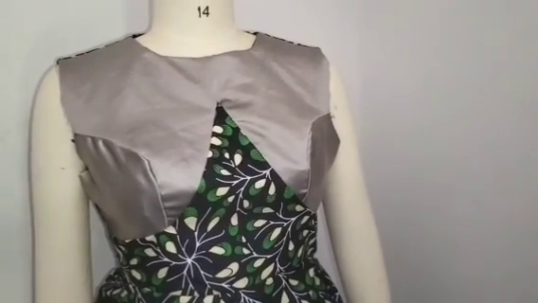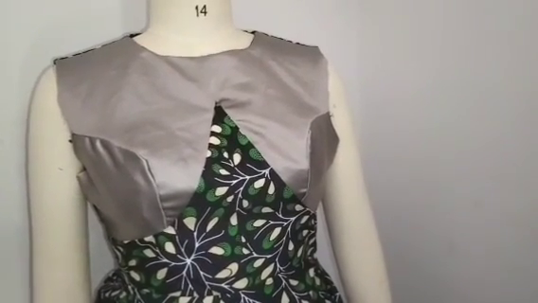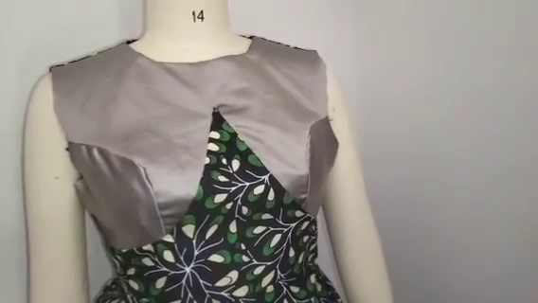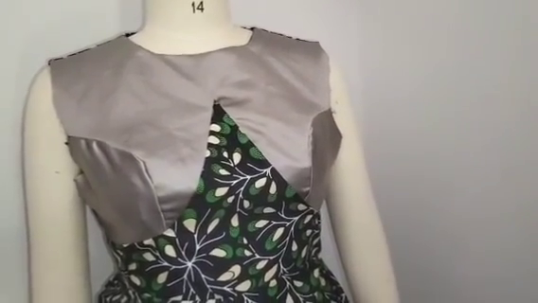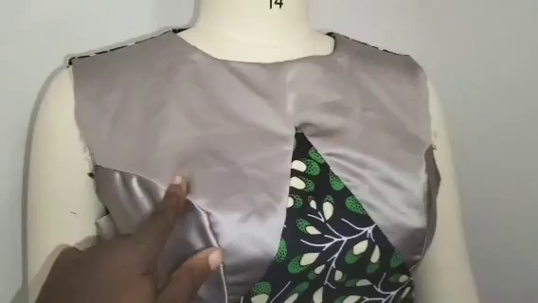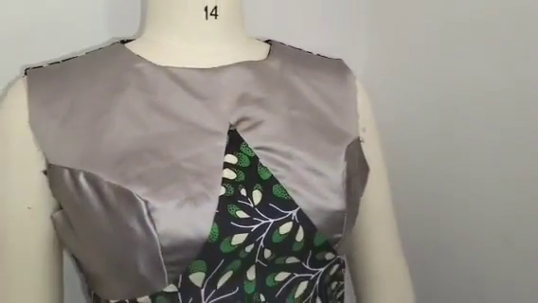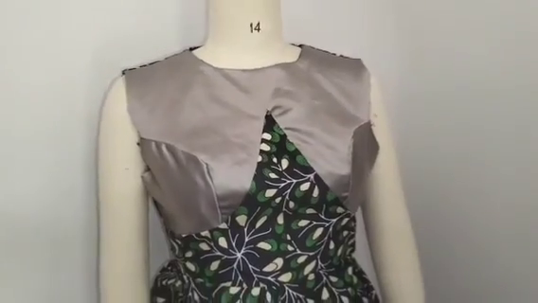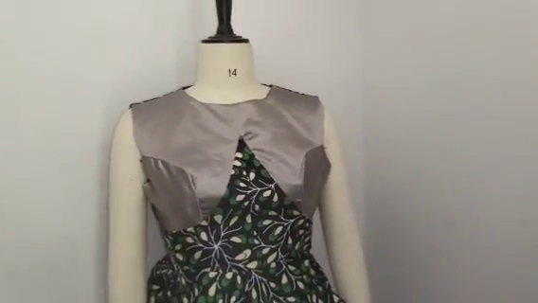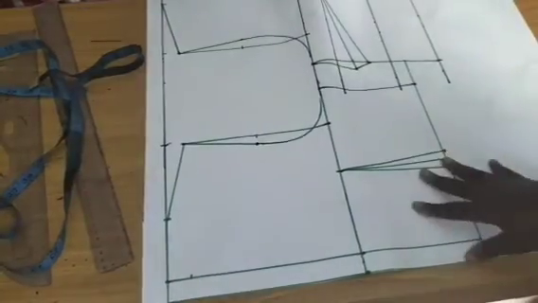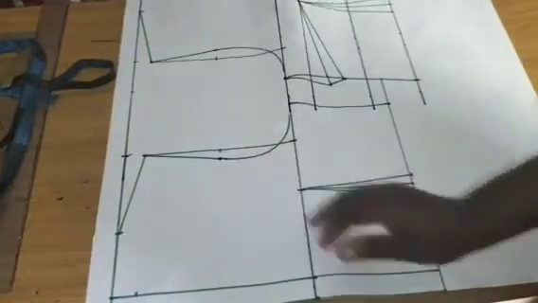In this tutorial, I'll be teaching you how to sew this princess dart bustier. So it's actually an inverted princess dart bustier. Here you can see the princess dart and you can see the inverted yoke. Okay. So if this is what you want to learn in this class, I encourage you to stay till the end of this tutorial to learn more.